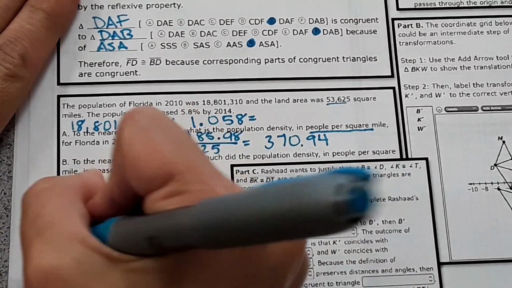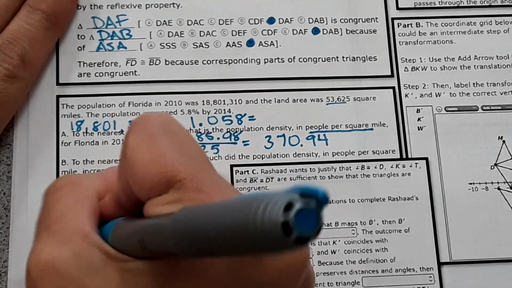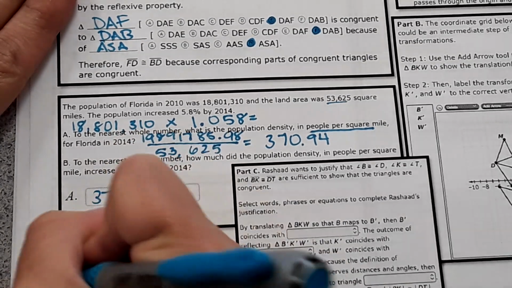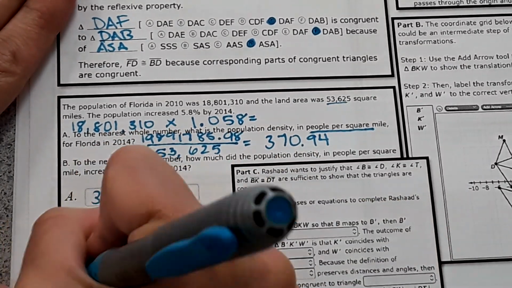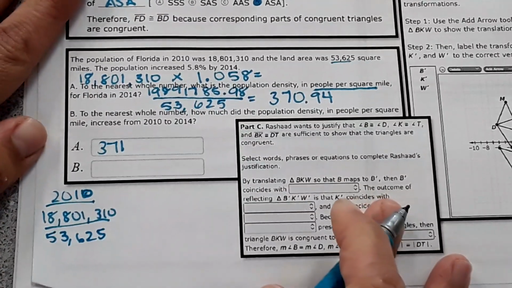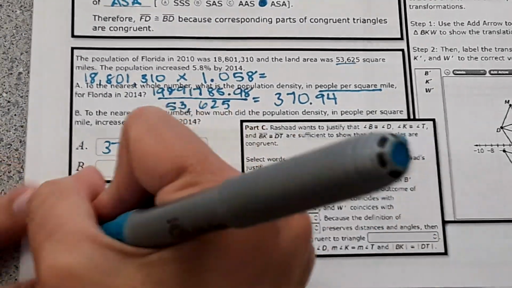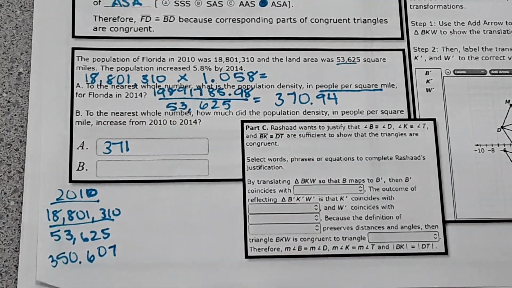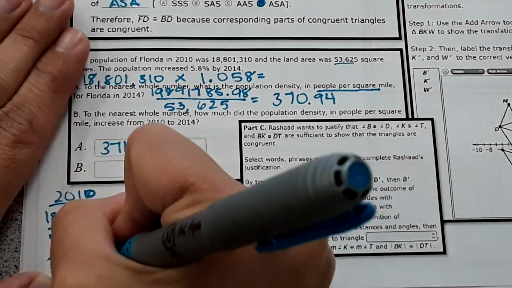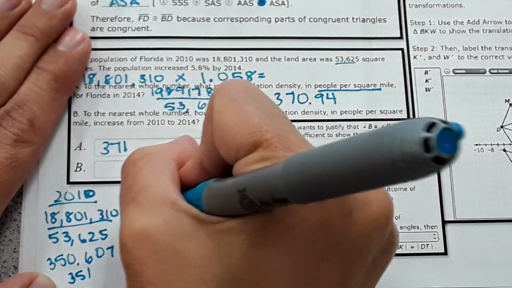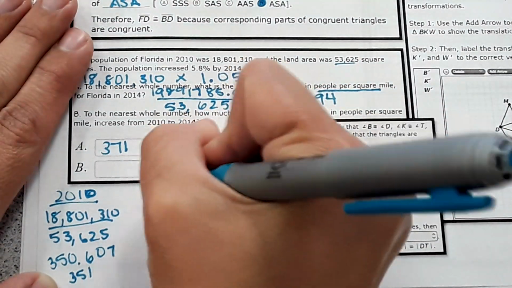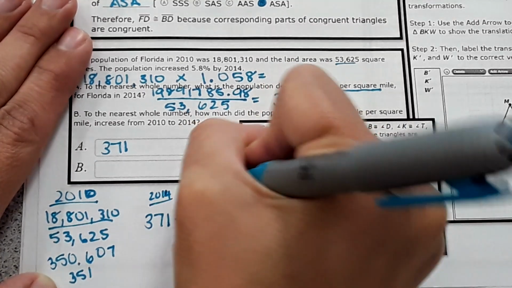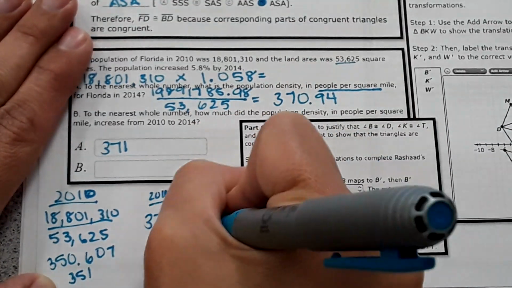So we need to find the population density in 2010. And we do that by taking the number of people in 2010 and dividing by the square mileage. And that equals this number, 350.607. We can round that to 351. Subtract 371, which is the population density in 2014. Subtract 351, which was from 2010, and you get a difference of 20. And that's your answer to B.